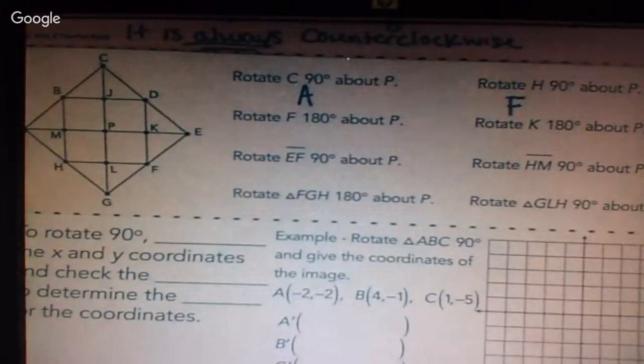Clockwise has to go up and to the right. So maybe that'll help. Clockwise is up and to the right. Counterclockwise is down and to the right, maybe. Oh, now I get what she's saying. It's still to the right, but it's just going in the order, down and to the right.